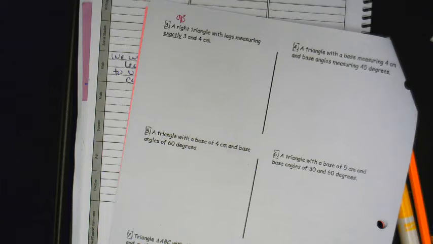Legs are sides and 3 and 4 count as the legs, right? Yeah, the legs are 3 and 4. But I'm going to make a leg a base right now, and then I'll turn my paper. You're just drawing it upside down. Yeah, exactly. The magic of a paper is that you can turn it around.